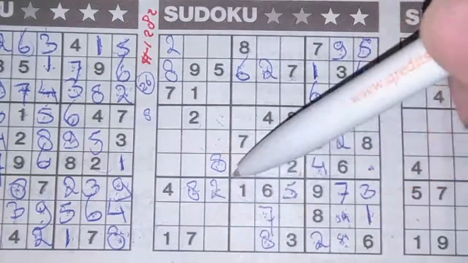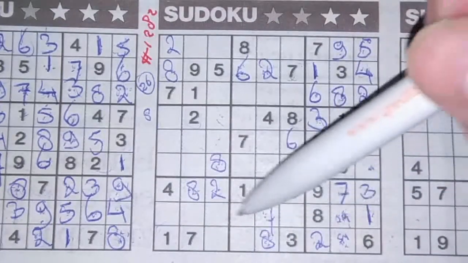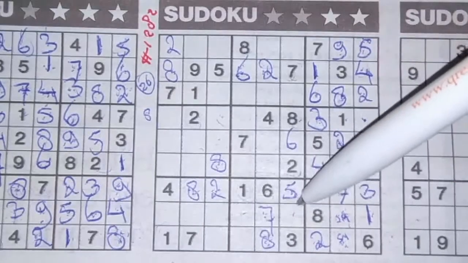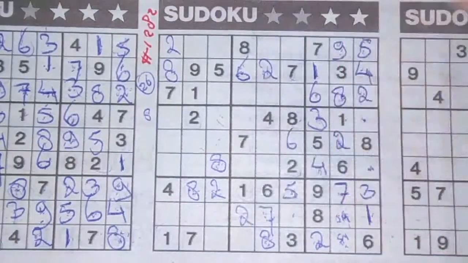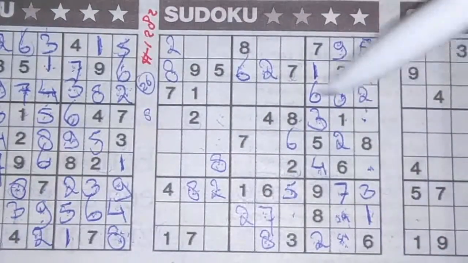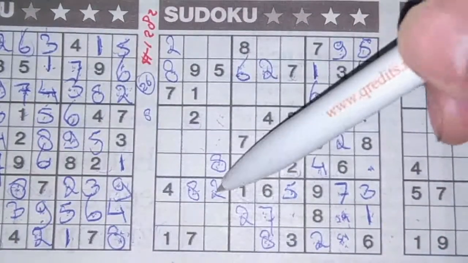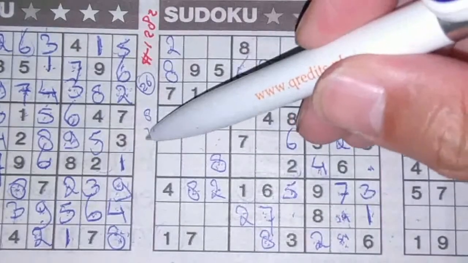2 in this row, 2 in that row. So in the row between, the only 2 places for the 2 should be here. Or there we see here 2, no 2 there. 2 should be here. And all the 2s are used, I can see. Digit number 2.